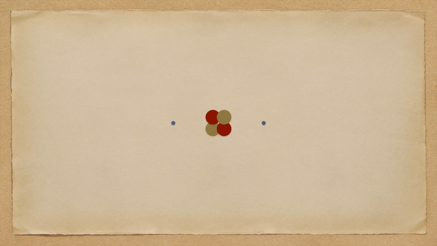Add two neutrons and a proton and one electron, you get helium. Helium. It's the stuff that goes in balloons. Helium. I don't know why I'm singing that weird song.